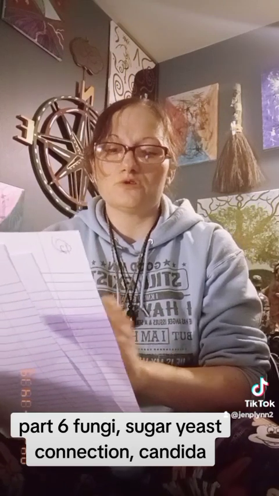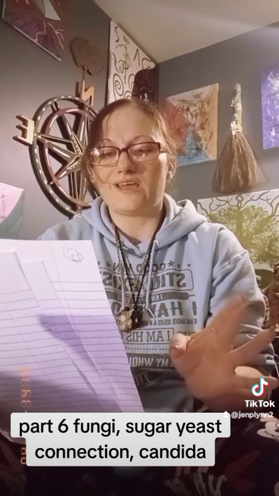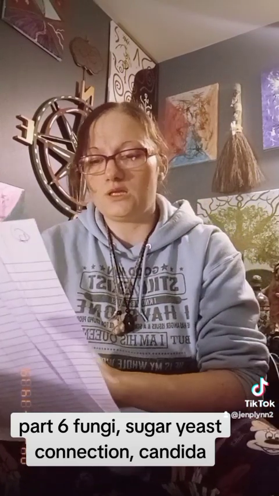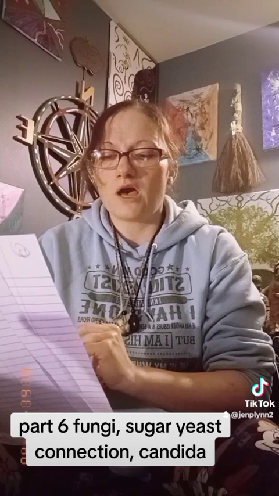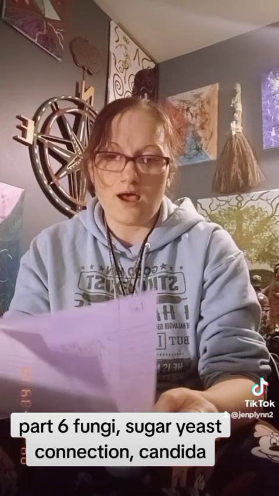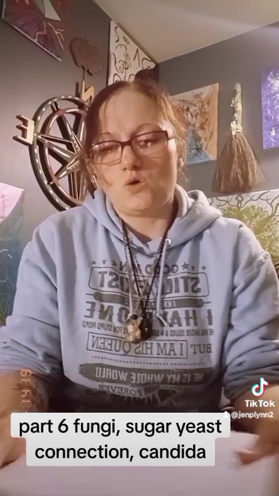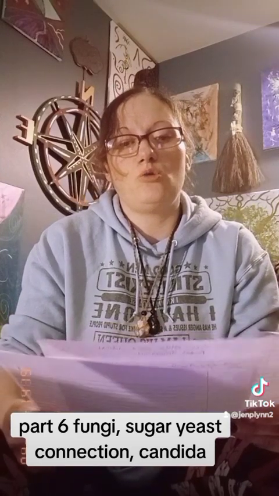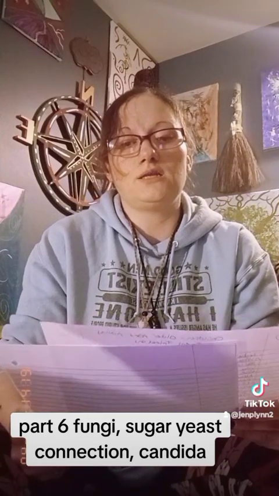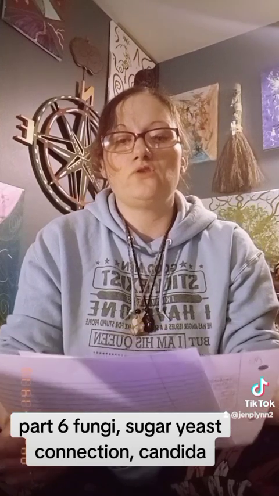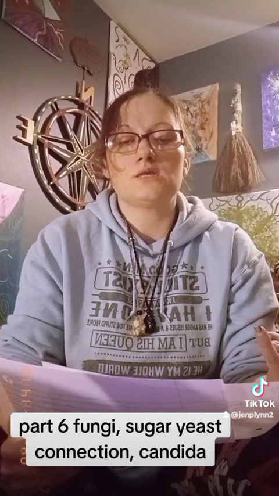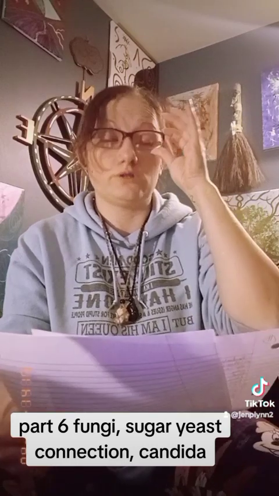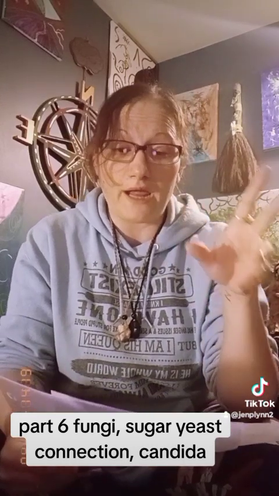Non-starchy vegetables like artichokes, broccoli, celery, eggplant, kale, onions, spinach, zucchini. Low sugar fruits, avocado, lemon, limes, and olives. Non-glutinous grains, buckwheat, millet, oat bran, quinoa, and teff. But you do again have to be careful with the grains, not having too many of them, or just using more of a variety of them.